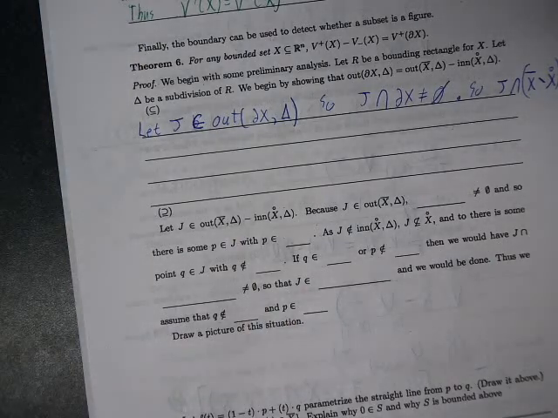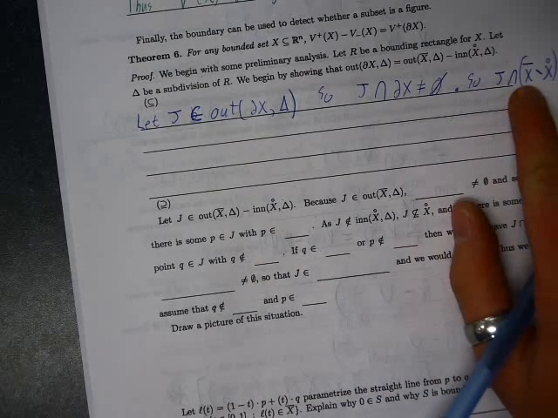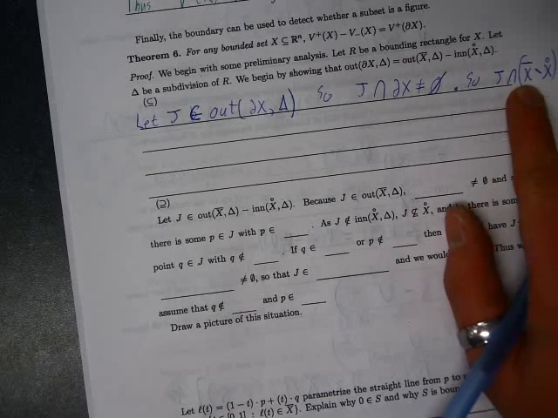Well, could J intersect X bar possibly be empty? Could it possibly be that J intersect X bar is empty? No, because it intersects a subset.